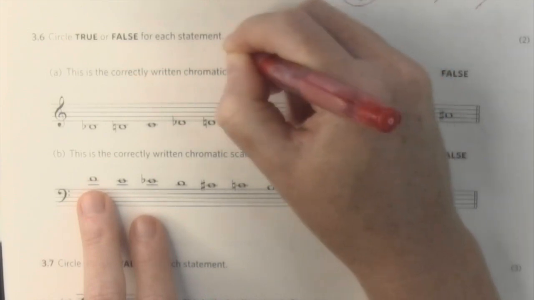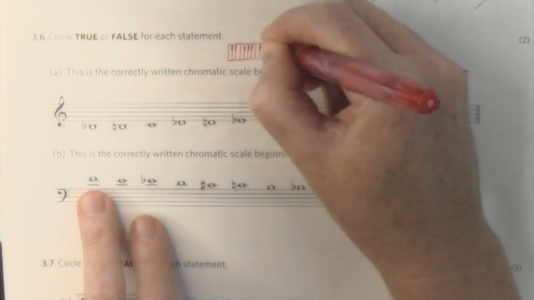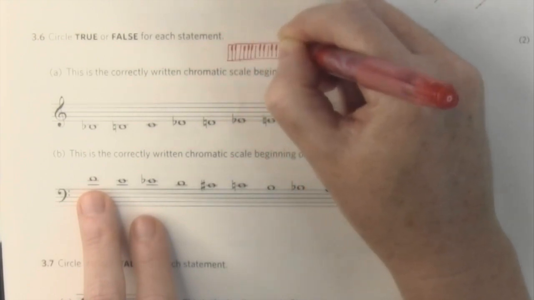My God, this is really long. The longest ever. 1, 2, and 3. Okay.